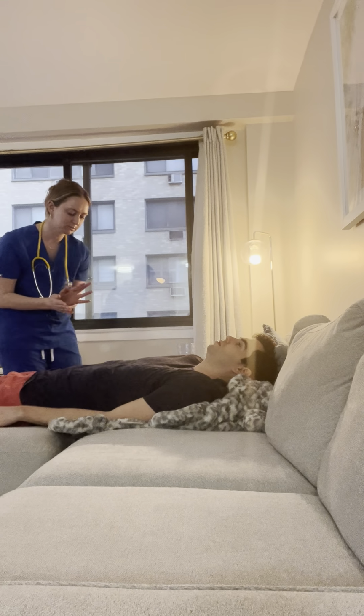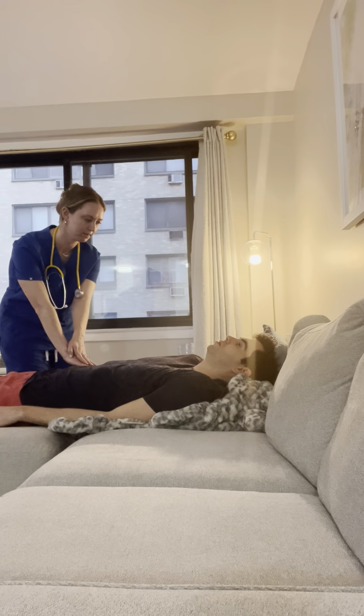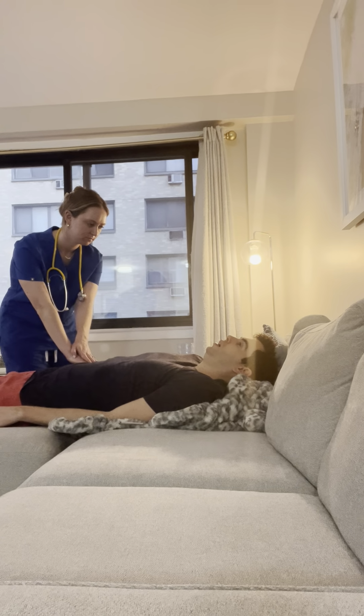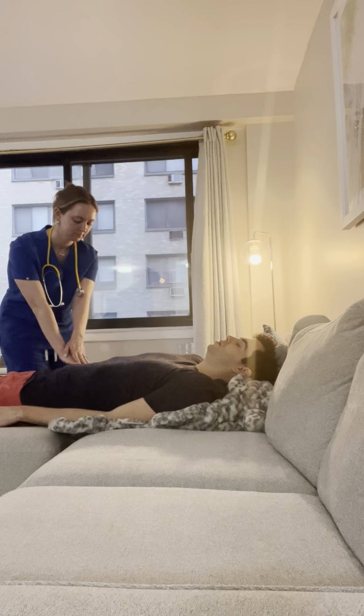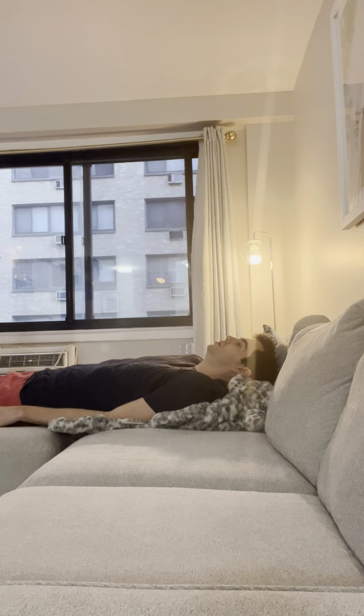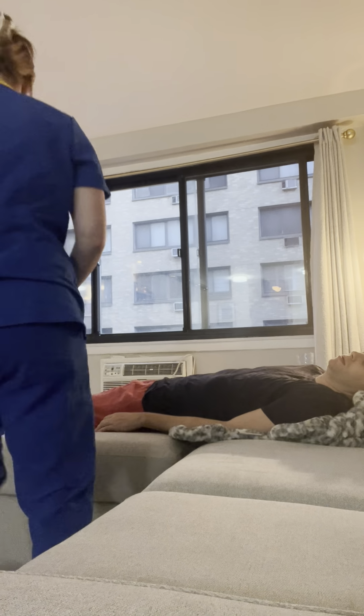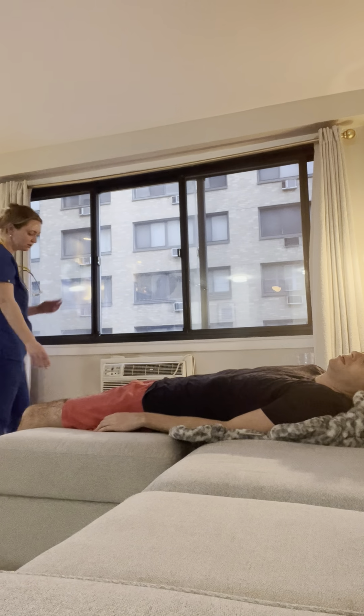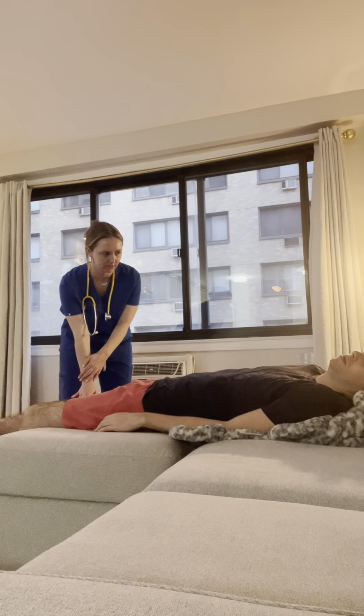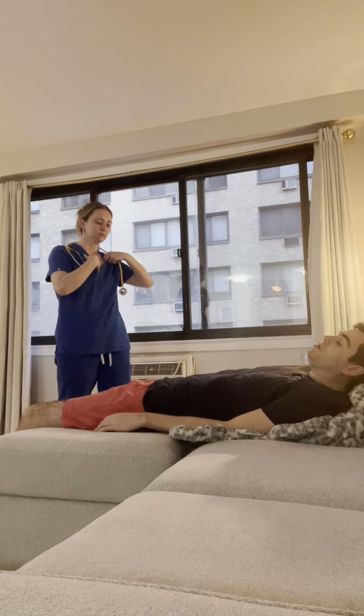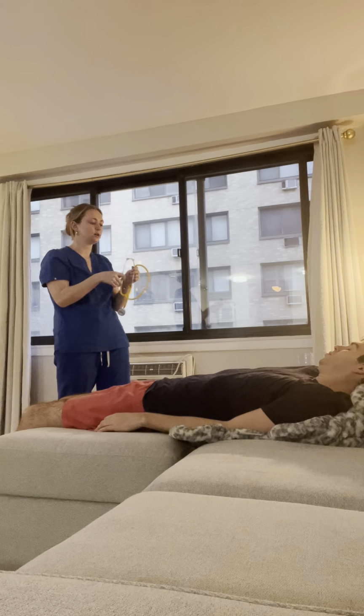So now I'm going to assess Murphy's sign. So I'm going to have you take a deep breath and hold it. Good. And I'm going to assess for psoas sign. So actually I'm going to have you raise your right leg. Try to push up against my hand. We're going to do that one more time. So again, raise your right leg and try to push up against my hand. Okay. Good. So now I'm going to assess your bowel sounds.